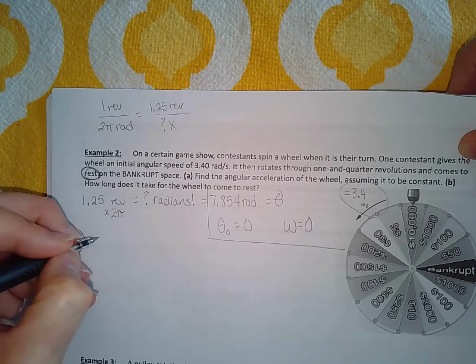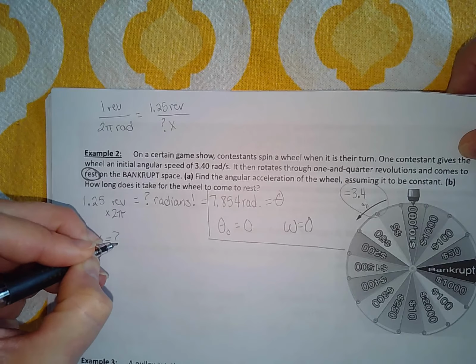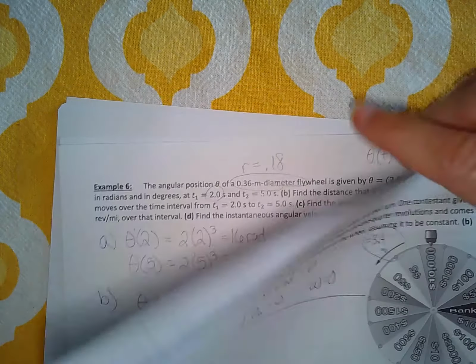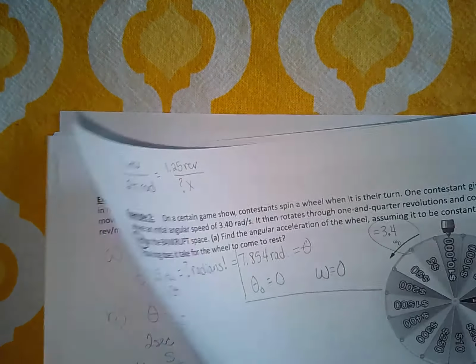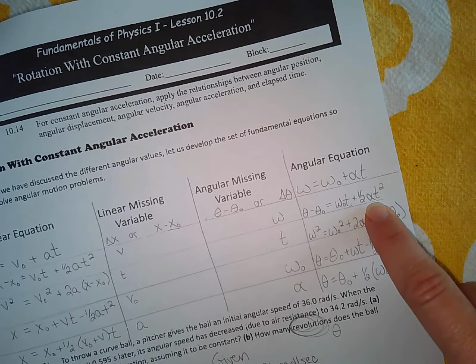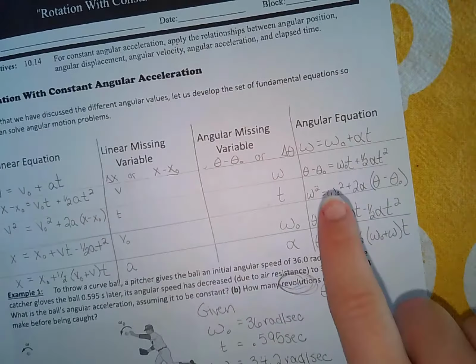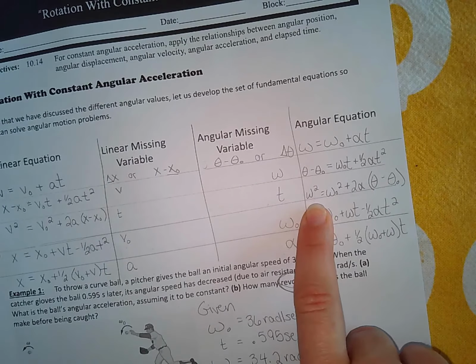Find the angular acceleration. So we need angular acceleration. We have all those beautiful formulas on the front. So we need a formula that has angular acceleration in it. We could maybe use this one. What's not given to us? We're not given anything to do with time, I don't believe. So how about this one? Why don't we use this angular velocity squared?